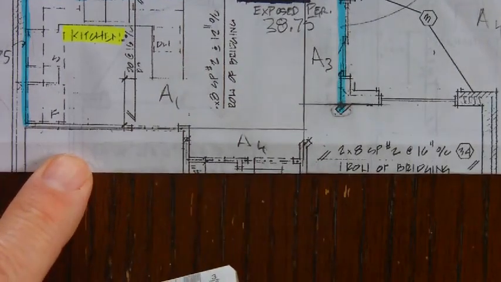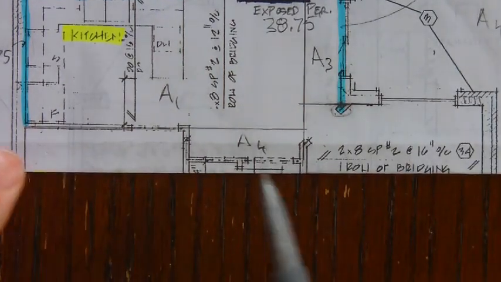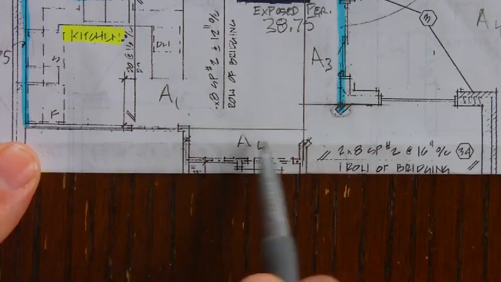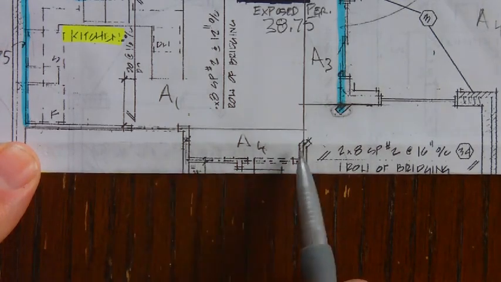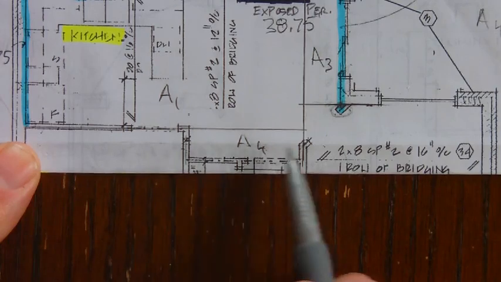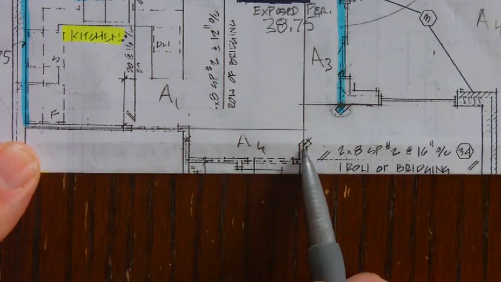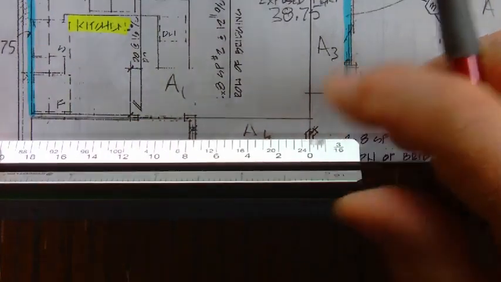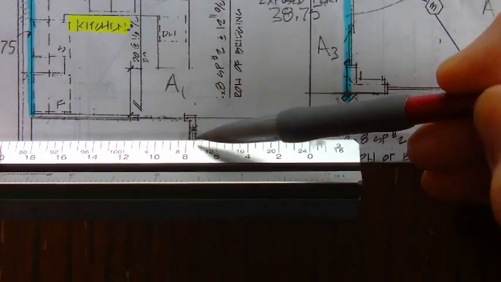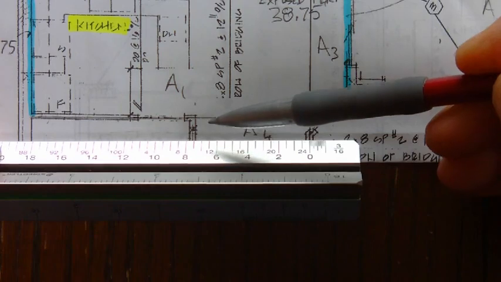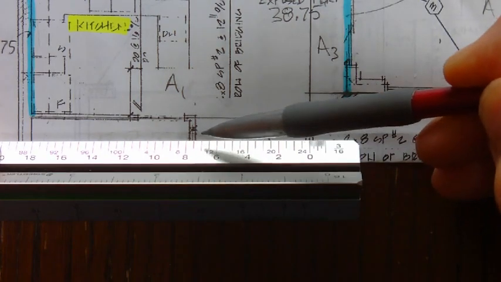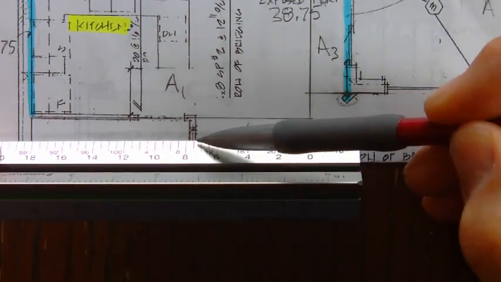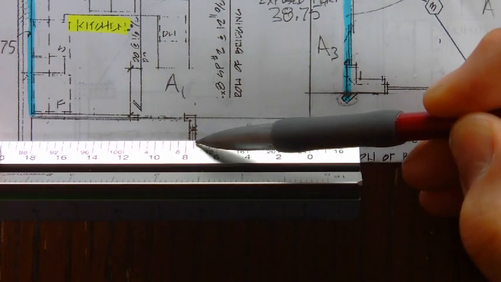Finally, we've got area 4. Now notice that area 4, you're measuring between two interior partitions. And because these are interior partitions, you'll need to measure from the center line to center line. So when you do that, we can see that we are just going beyond 7.5 feet.